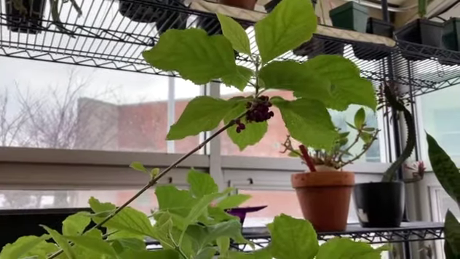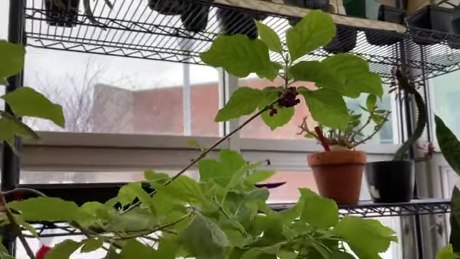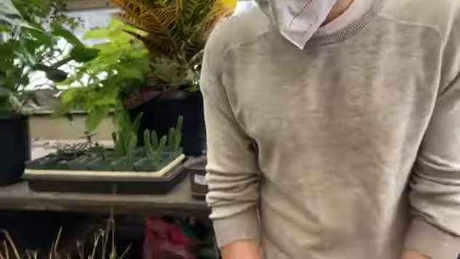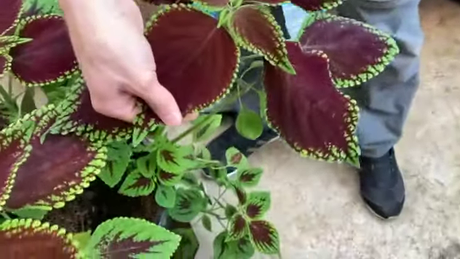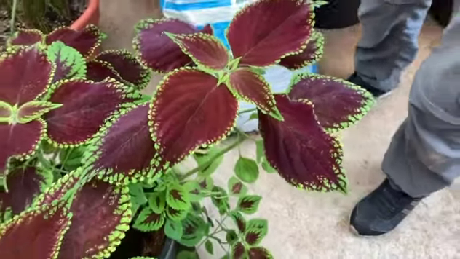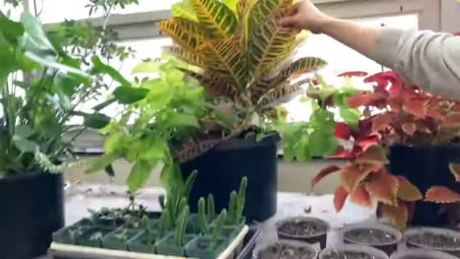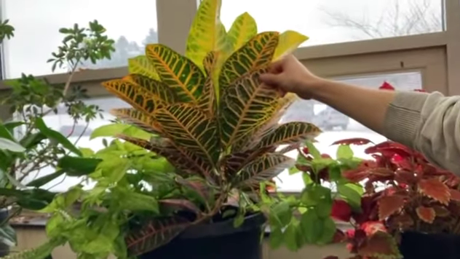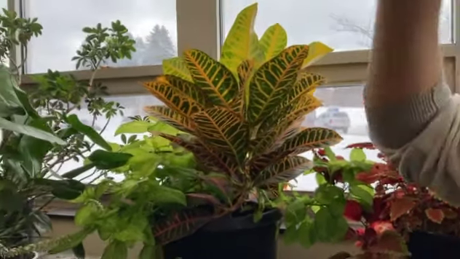Its leaves are incredibly netted. You can also look at our beautiful coleus for examples of its absolutely monstrous, beautiful netted veins, as well as our croton, or our begonias.